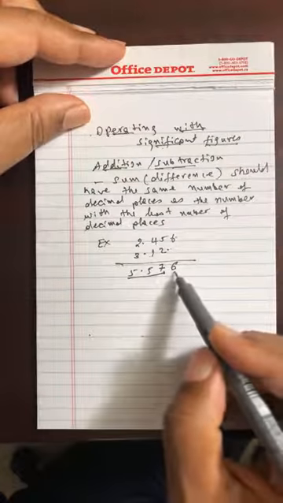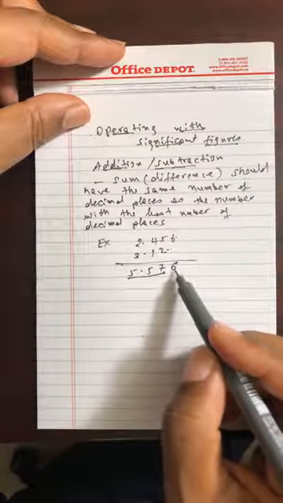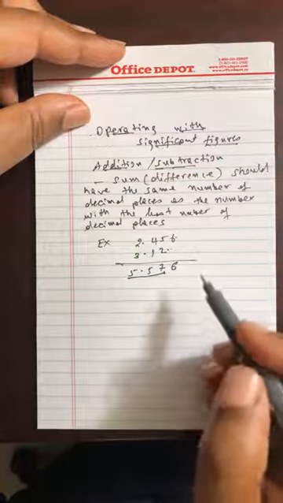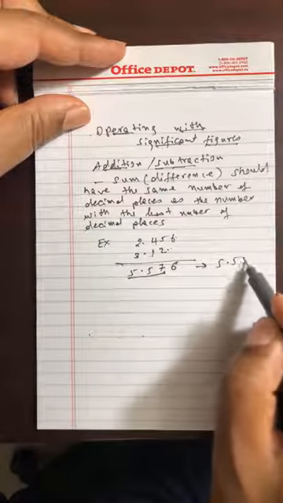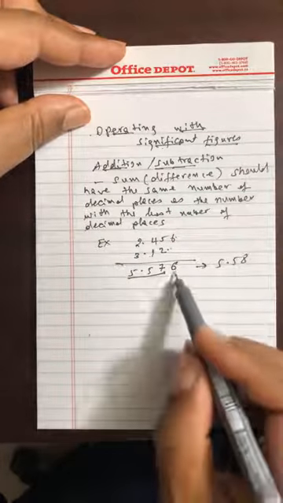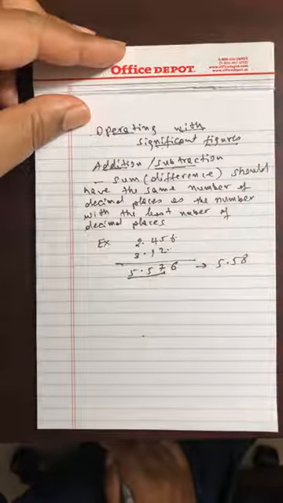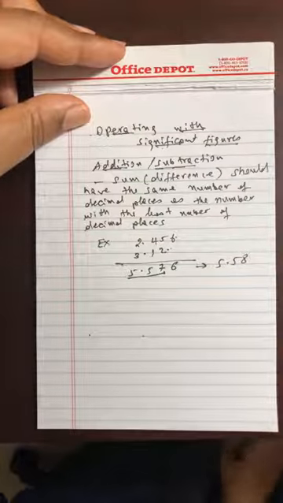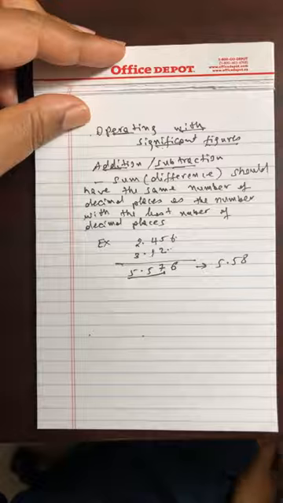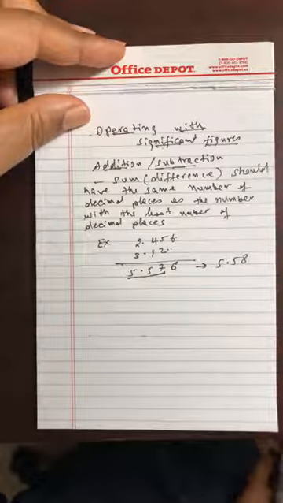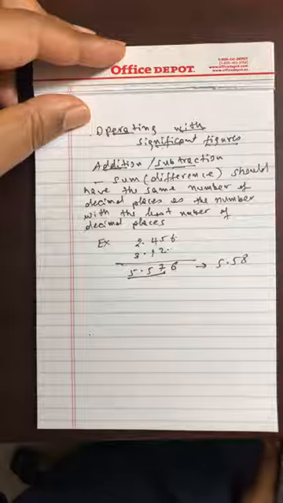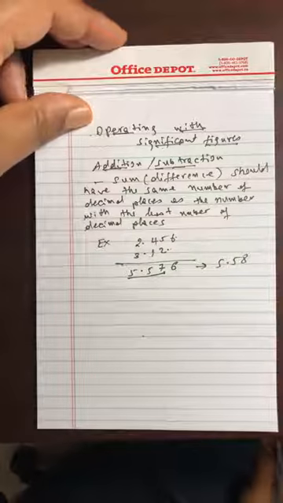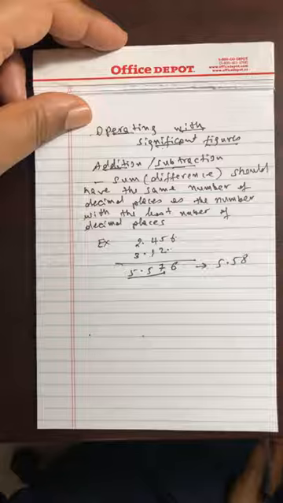Now, if this number is 5 or more, we go up. If this number is below 5, we go down. So this is reported as 5.58 because this number is more than 5. So the general rule is the sum or the difference cannot be more accurate than either of the numbers involved. So it should have the same number of decimal places as the number with the least number of decimal places.